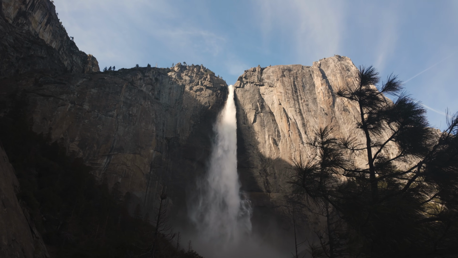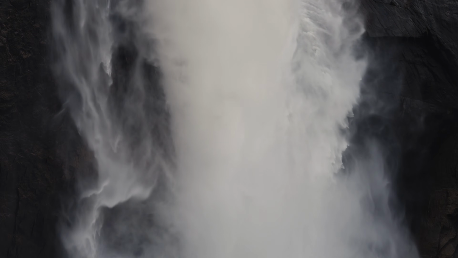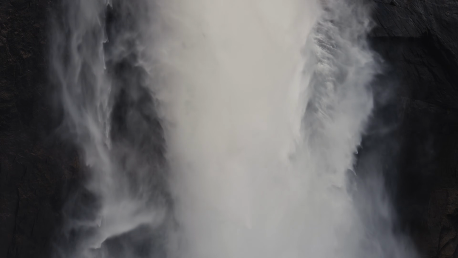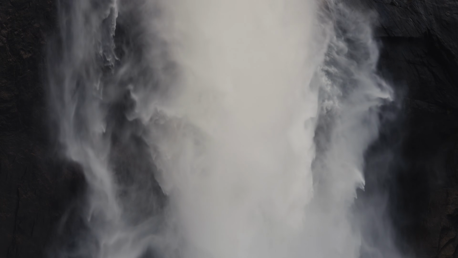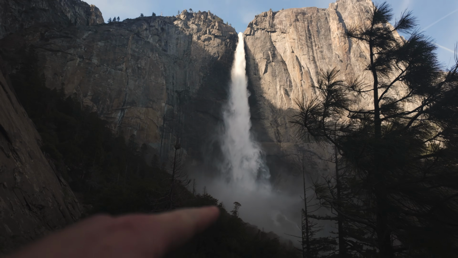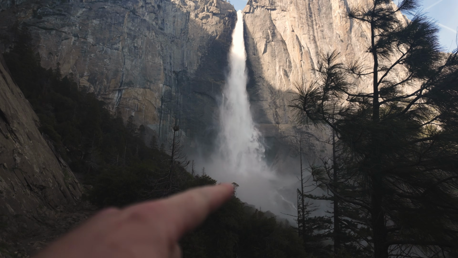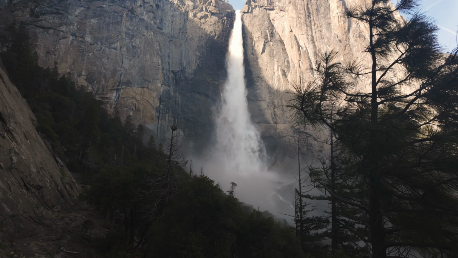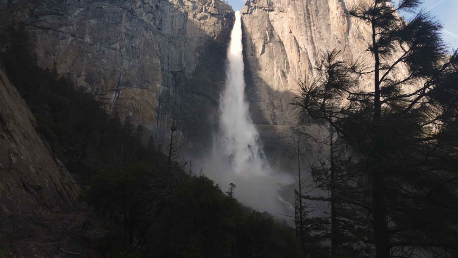Absolutely spectacular. Such a clean view of the waterfall. We're so close up here. I can feel the mist from the falls. I mean, look down here. Yeah, you can't see anything. It's just water, just tons of water pouring down.